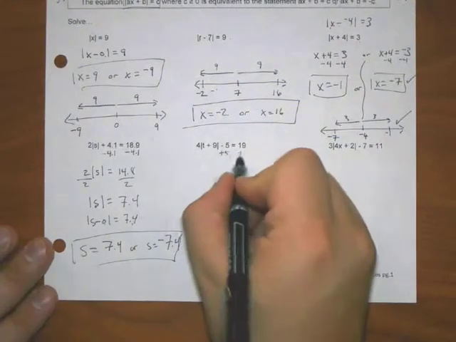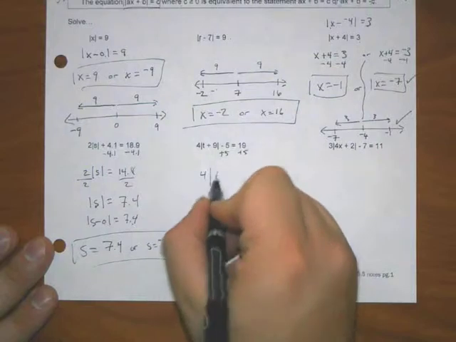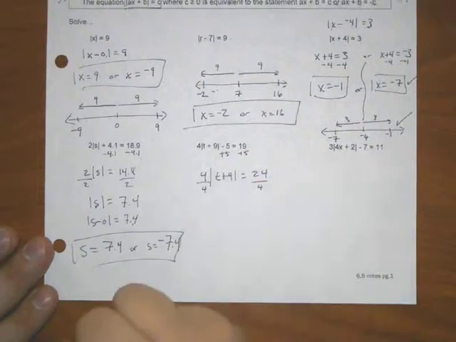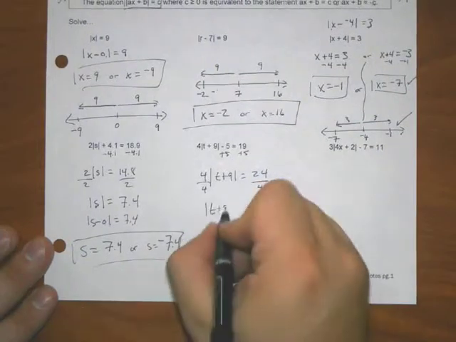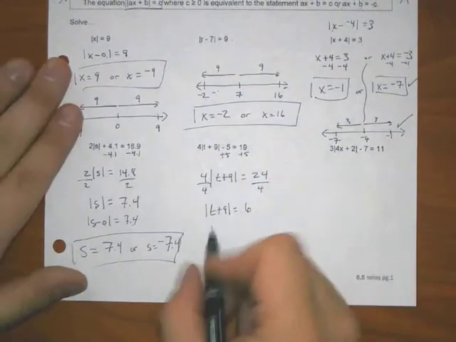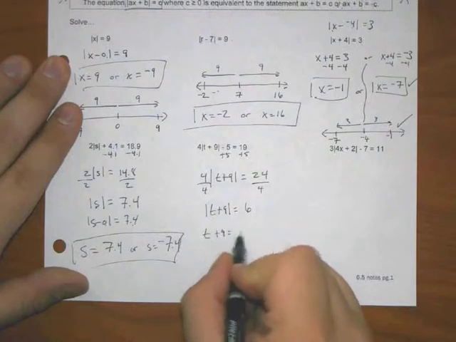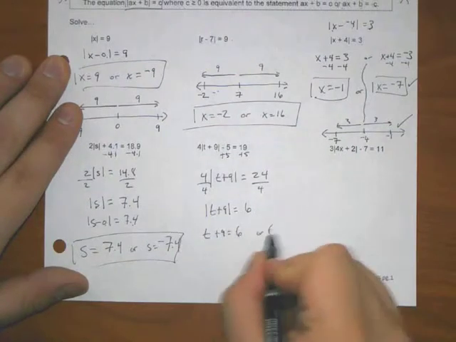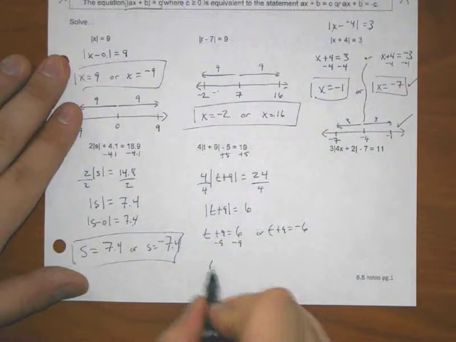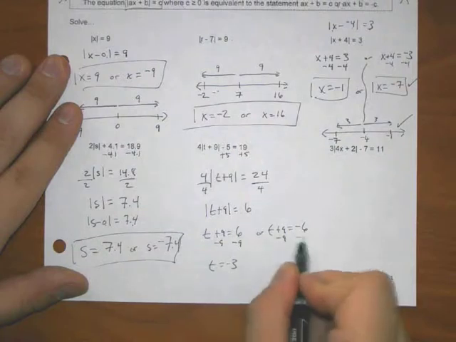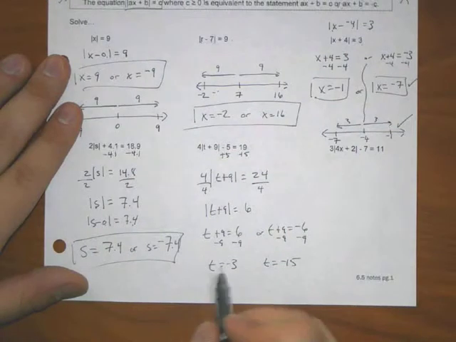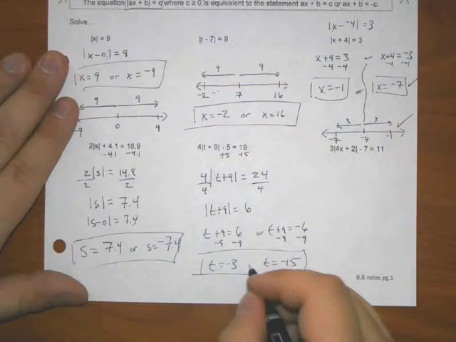Similarly, how about I add 5? It's equal to 24. Divide by 4. And you get absolute value of t plus 9 is equal to 6. I try the algebra approach and I say, well, I take what's inside, is that equal to walking to the right? Or take what's inside, is that equal to walking to the left? And voila, my two answers.